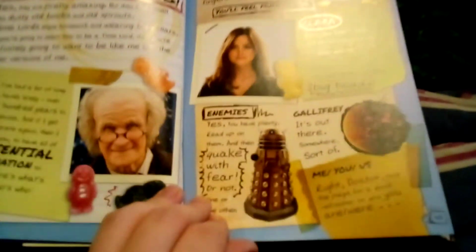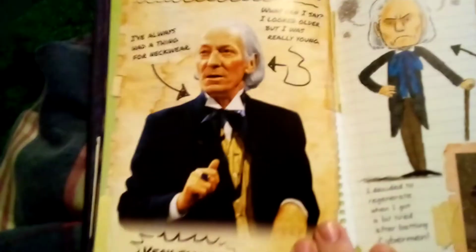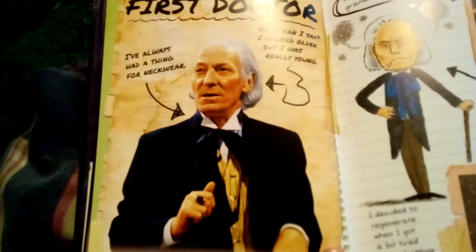So here's the introduction, some other stuff. And so here's the first Doctor. In fact, I actually know the names of the actors who played the Doctor, and I know the names by heart. Sorry, page flipped.